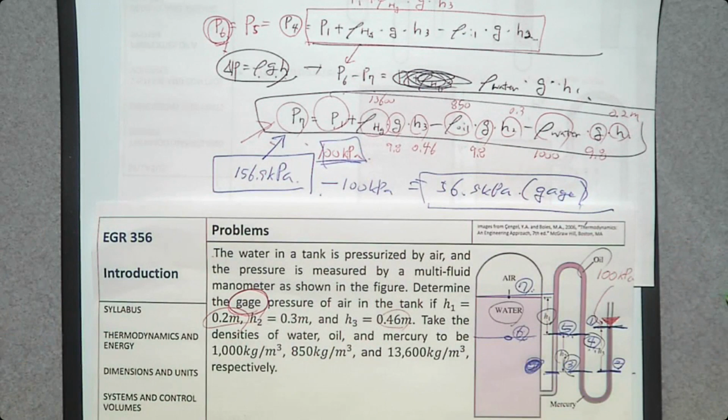So again, when you use this equation, you can assume the atmospheric pressure and solve all of them. And since you need to determine the gauge pressure, now you need to subtract the atmospheric pressure that you assumed, right?